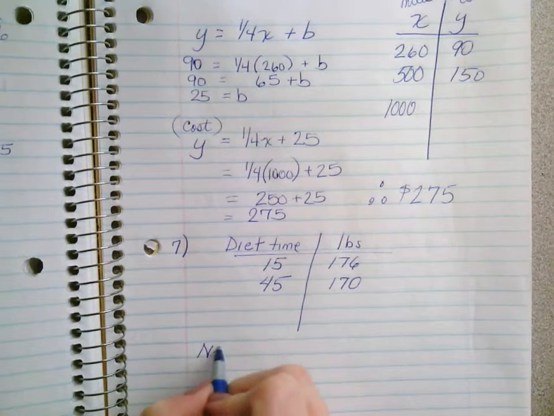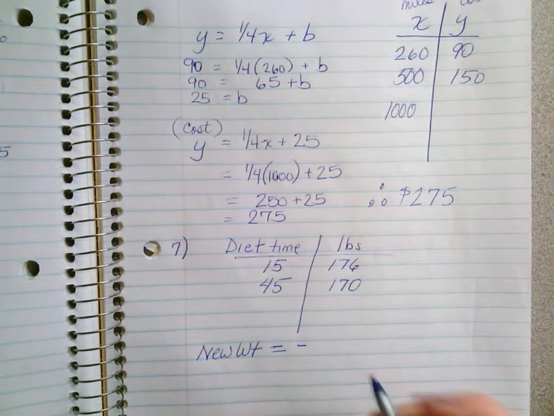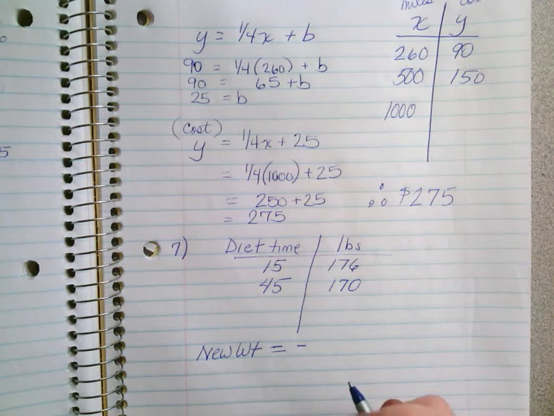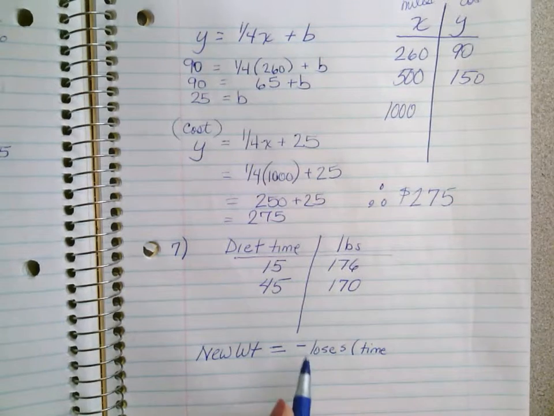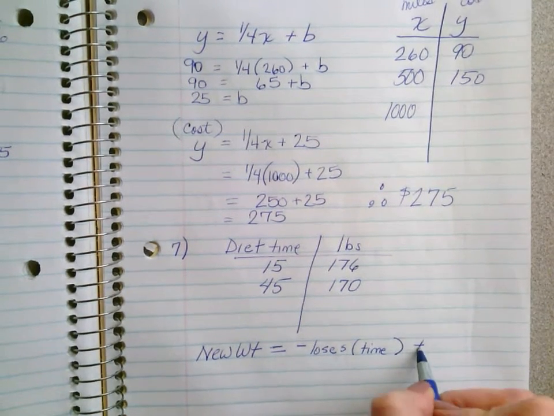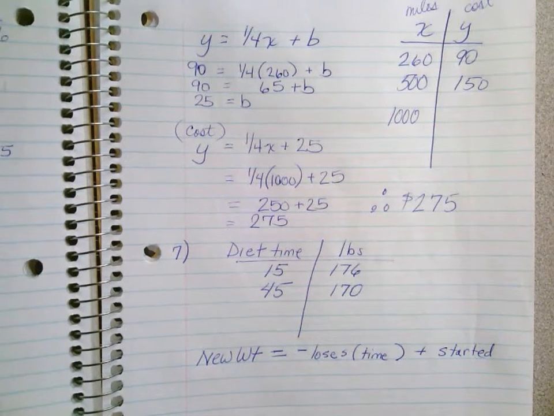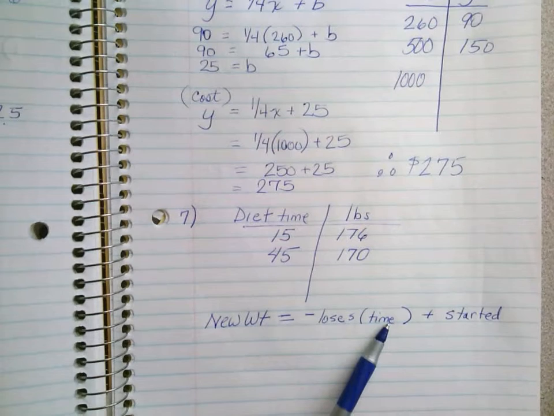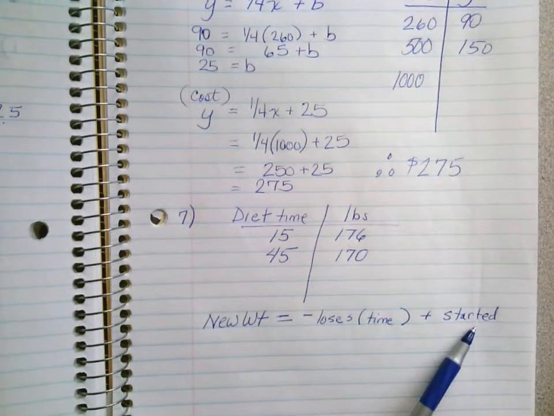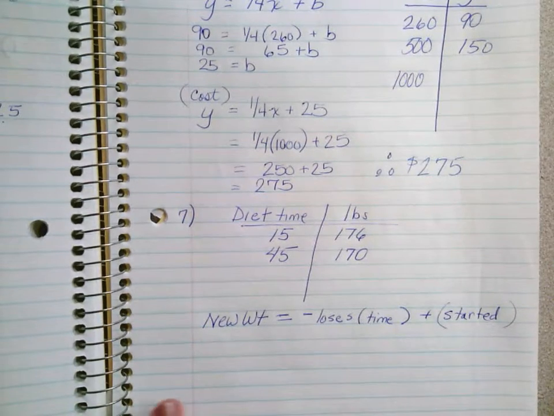We do know that his new weight is based on whatever he loses in a certain amount of time, and notice I'm using a negative number there on purpose, added to what he started at. If we knew he was going to lose a pound a day, that's easy, but we can't say that for sure. Based on these numbers, we know that his current weight is based on his losses over time, added to what he started at. And that's exactly what we want to know, which happens to be the B value, the way I'm writing it anyway.